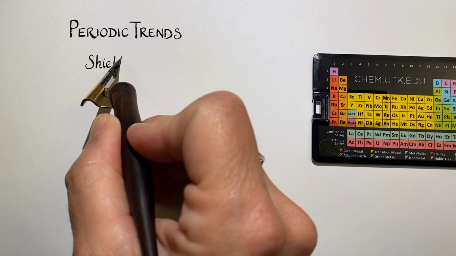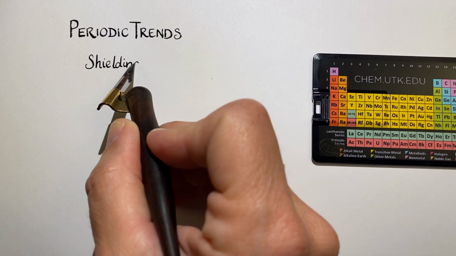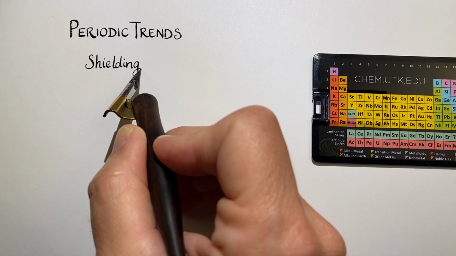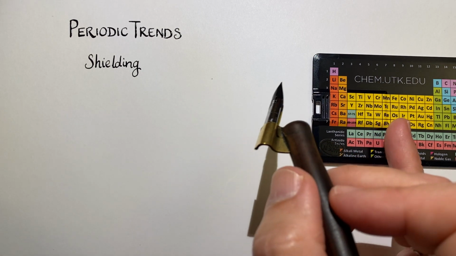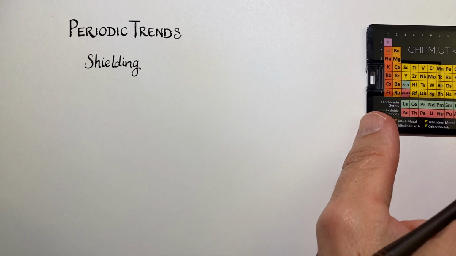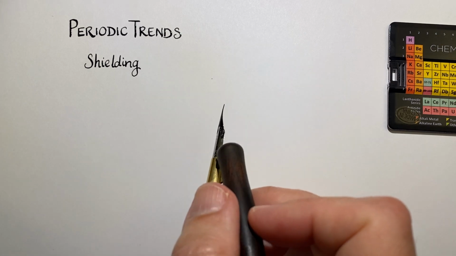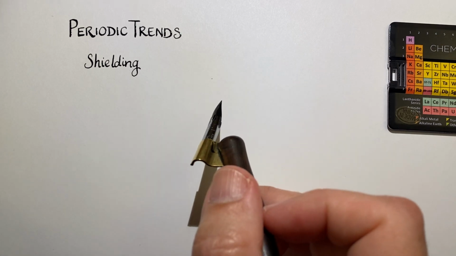And this is something that's happening within atoms. And so we will review a little bit the structure of the atom from the most fundamental, basic viewpoint.